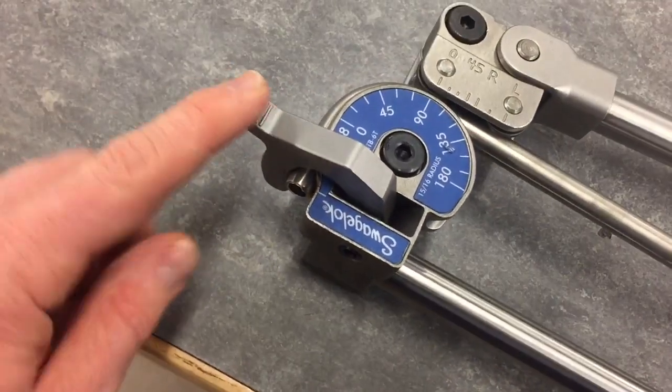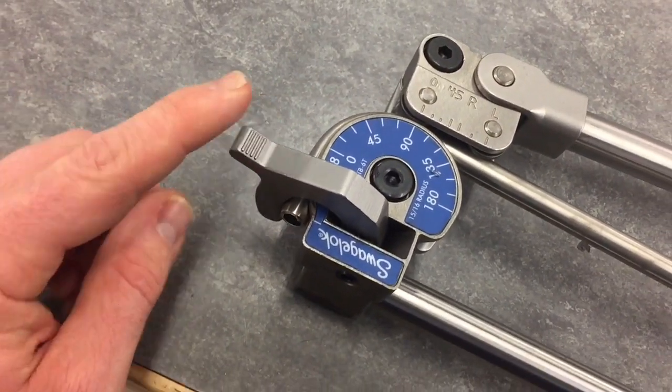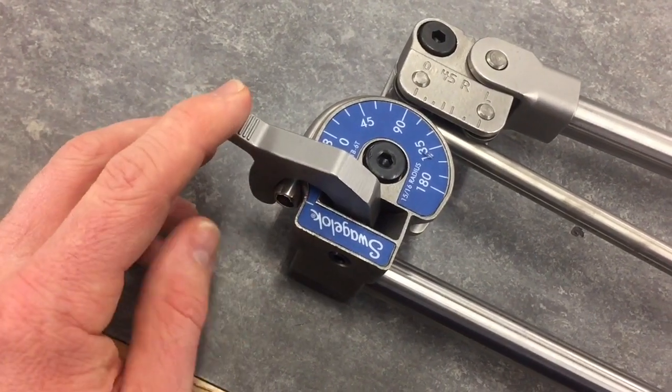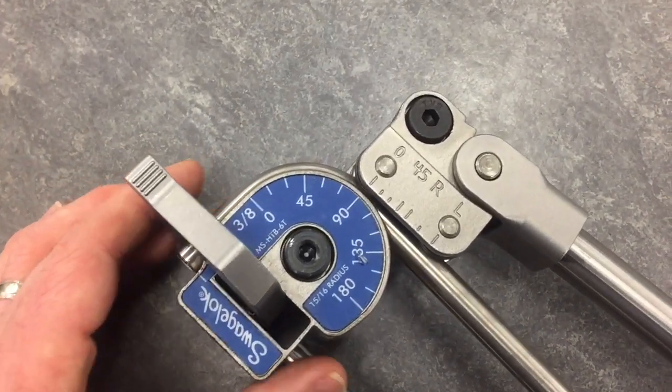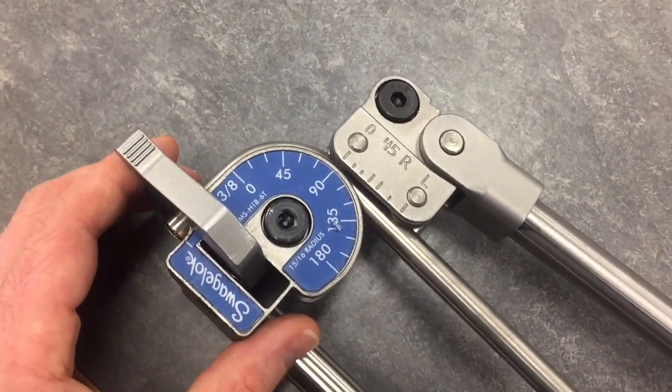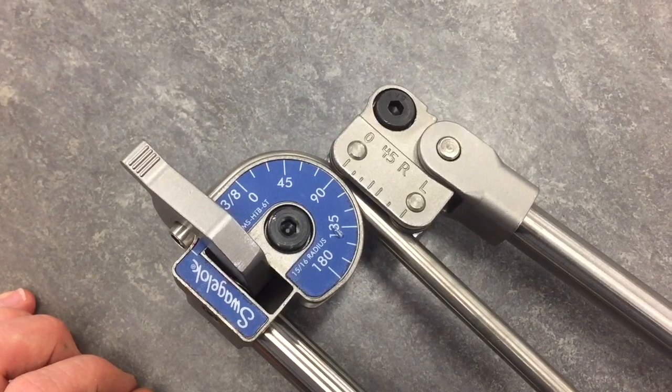Also, you can notice here that this latch, you can see a little bit better now, needs to be clamped down onto our tubing, obviously. If we don't have that clamped down, then the tubing will not bend. So that had to have been done before, and looking back, you would have seen this was clamped down onto our tubing.